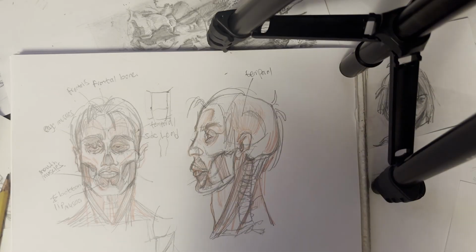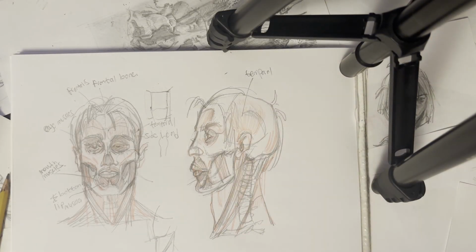But that's basically all I have on what anatomy is important when you draw portraits and stuff like that.